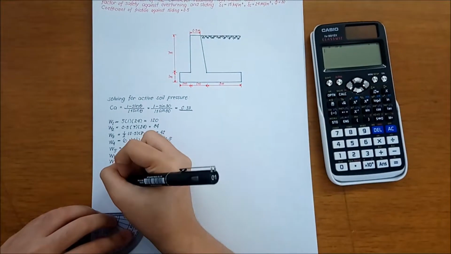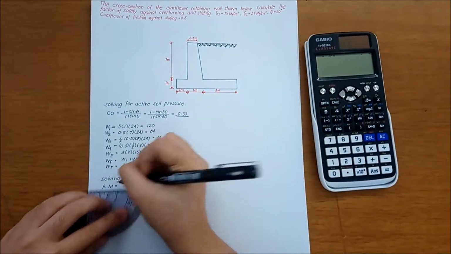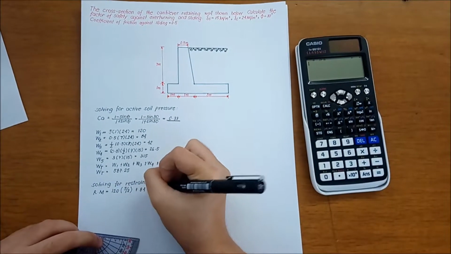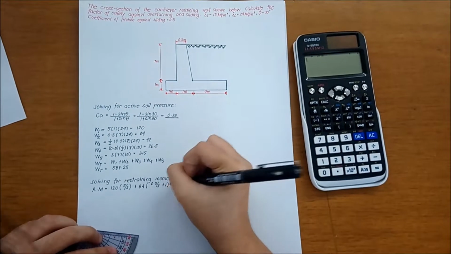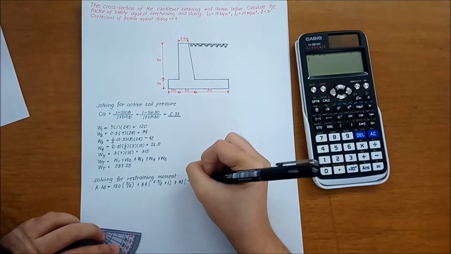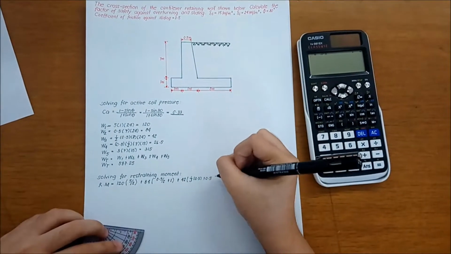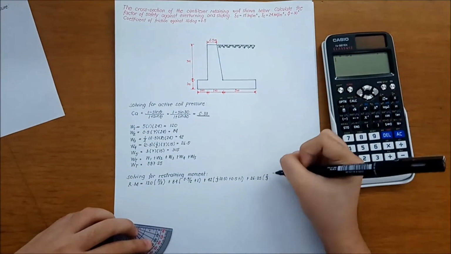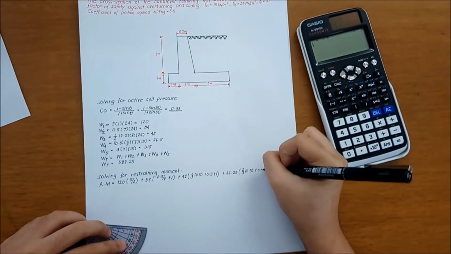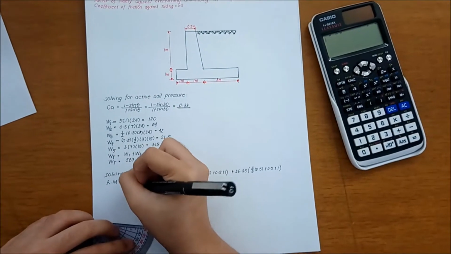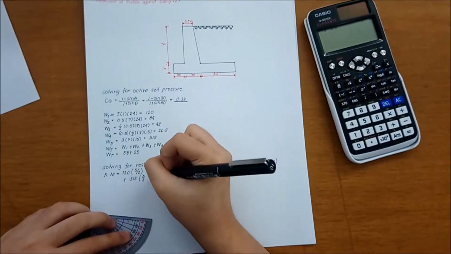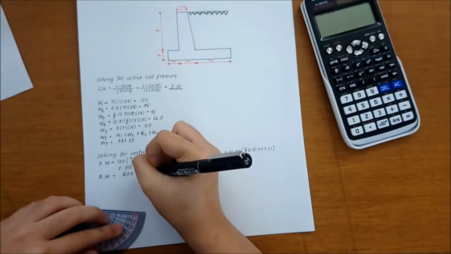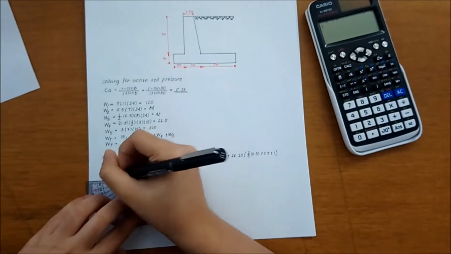Finally, solving for the restraining moment, that is given as Rm equal to 120 times 5 over 2, plus 84 times the quantity 0.5 over 2 plus 1, plus 42 times the quantity 1/3 of 0.5 plus 0.5 plus 1, plus 26.25 times the quantity of 2/3 of 0.5 plus 0.5 plus 1, plus 315 times the quantity of 3 halves plus 1 plus 1, giving us a total restraining moment of 1,625.63 kilonewton meters.